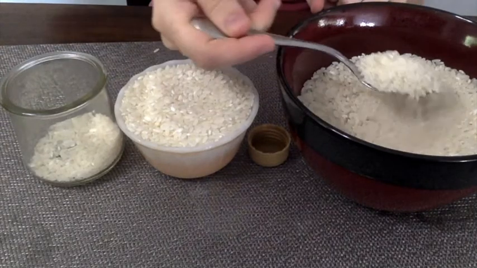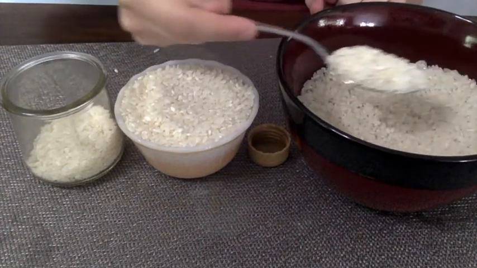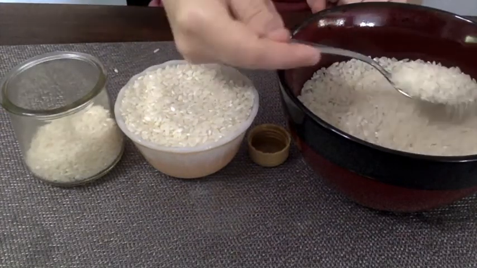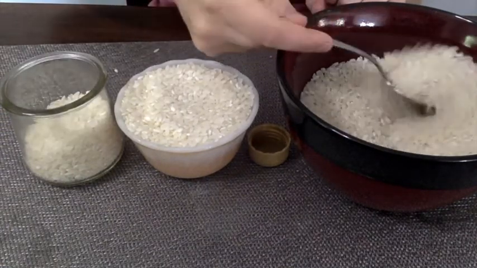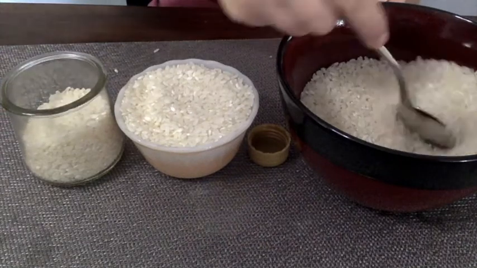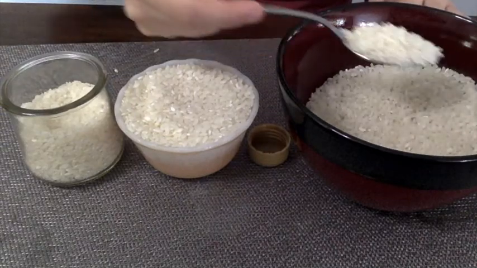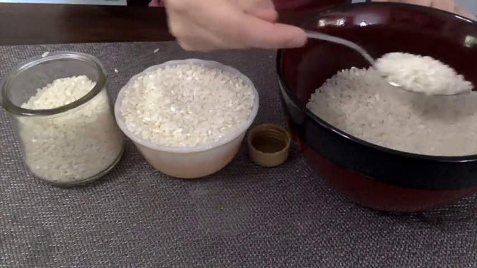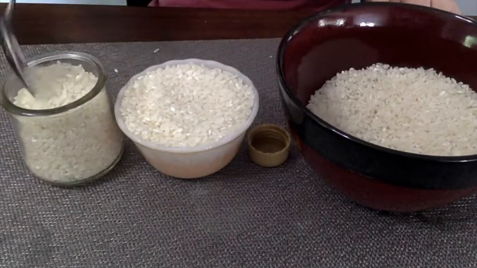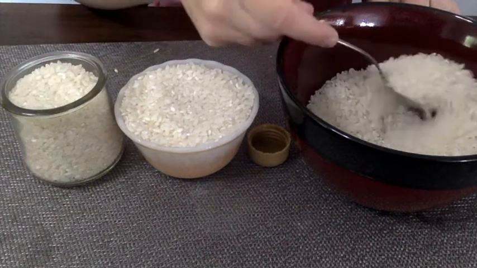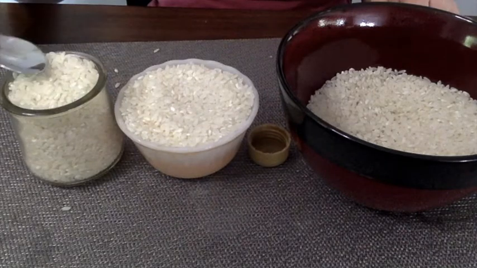So we're at 2, 3, 4, 5, 6, 7, 8, 9, 10, 11, 12, no way, 13 spoonfuls of rice.